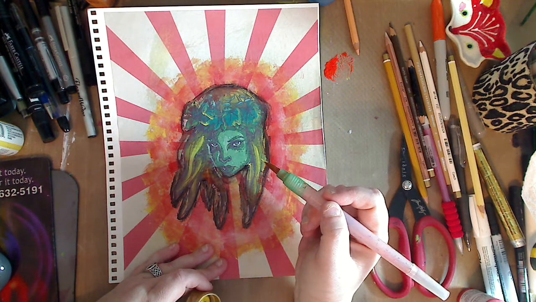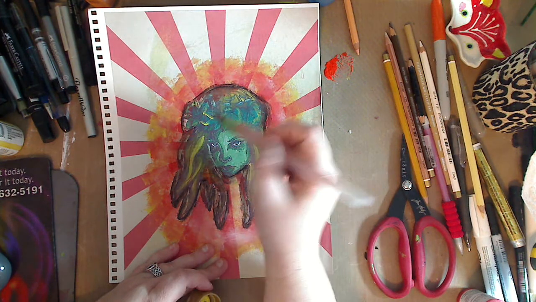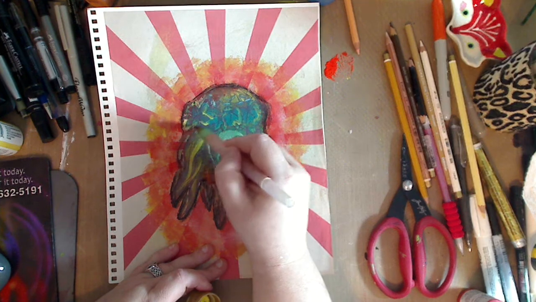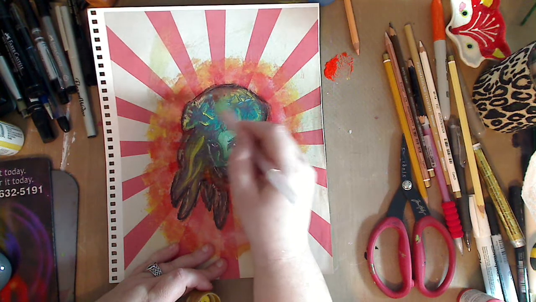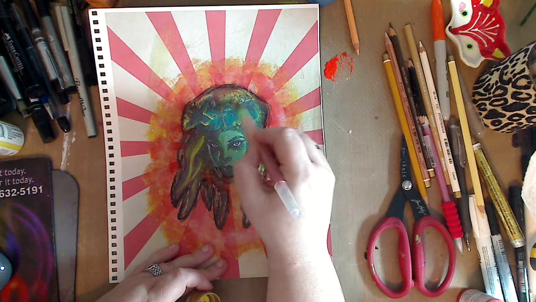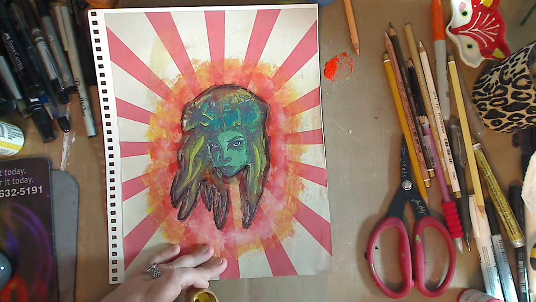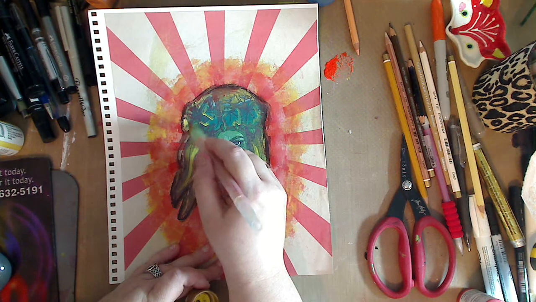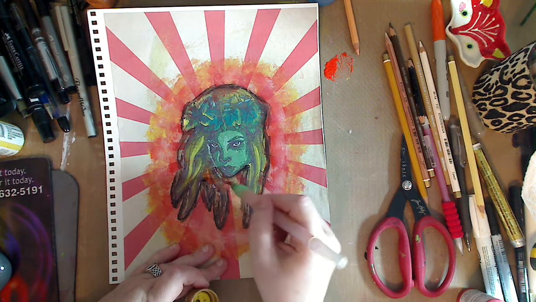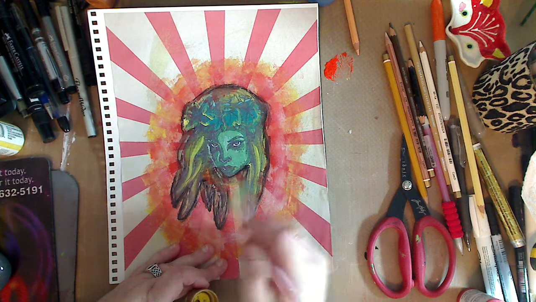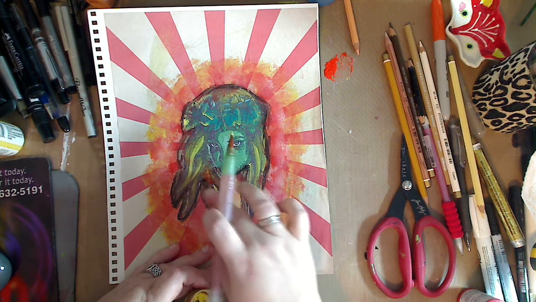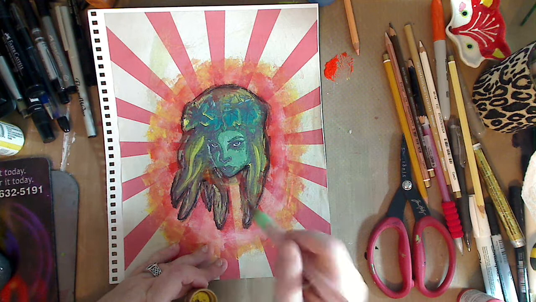I really like the green face, but I am gonna, like I said, keep highlighting here just a second. Where I see a little yellow, or you can use your green, you know, your light green, whatever you have. Adding some highlights.